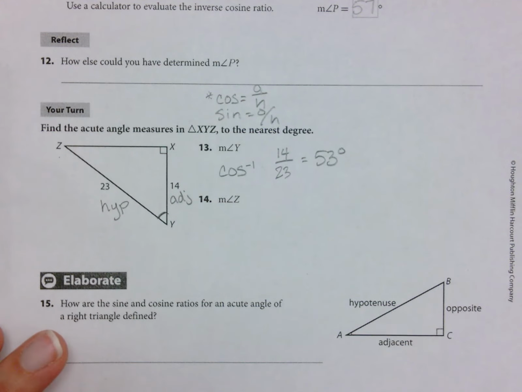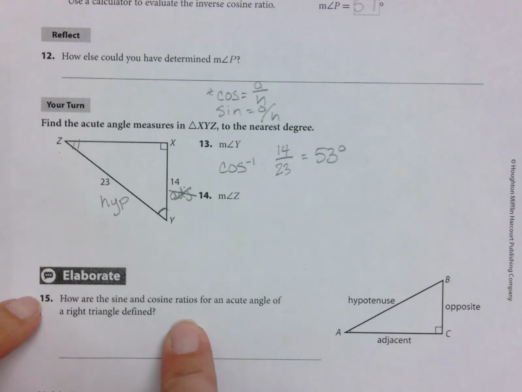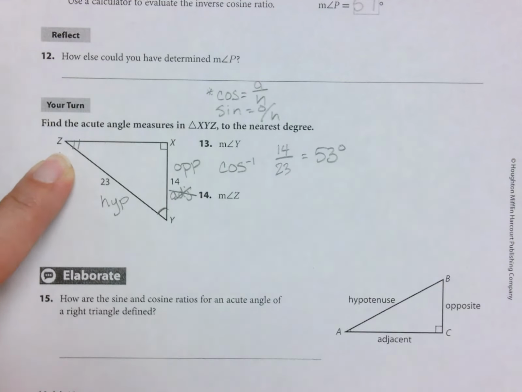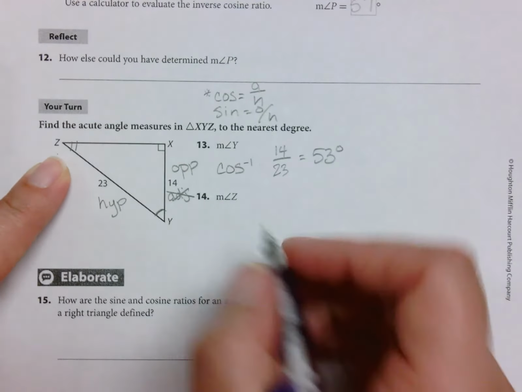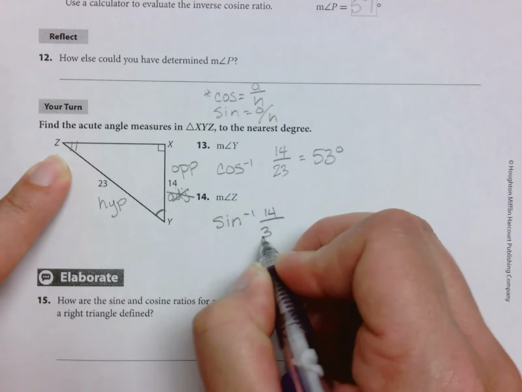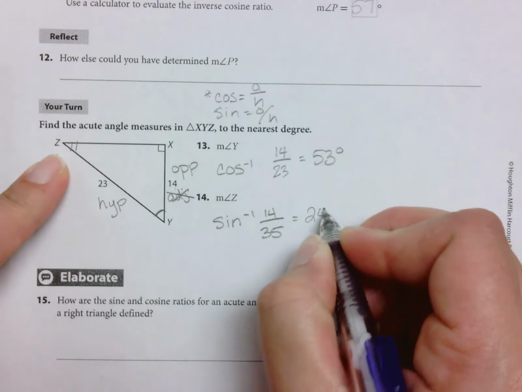Now we know what angle Y is, so I'm going to mark that out because I used that for angle Y. And now I want to figure out what angle Z is. There are two ways to do this, and I'm going to do it both ways: the trigonometric way, and then the complementary angle way. The first way is to look at this and go, I have a hypotenuse, and from angle Z, this is now my opposite. So now I can use the inverse of sine, opposite over hypotenuse, and I'm going to get that the inverse sine of 14 over 35 is 24 degrees.